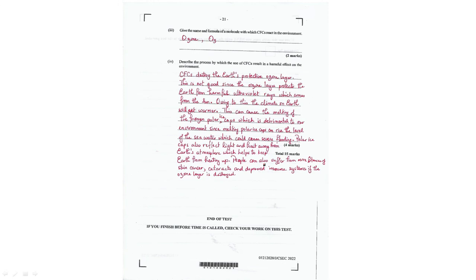That is what ozone is, O3. Describe the process by which the use of CFCs results in a harmful effect on the environment. CFCs destroy the Earth's protective ozone layer. This is not good since the ozone layer protects the Earth from harmful ultraviolet rays which come from the sun. Owing to this, the climate on Earth will get warmer. This can cause the melting of the frozen polar ice caps, which is detrimental to our environment since melting polar ice caps can raise the level of the seawater, which could cause severe flooding.